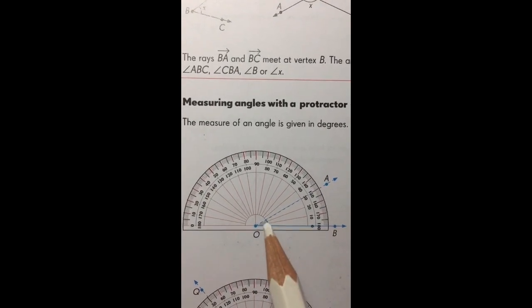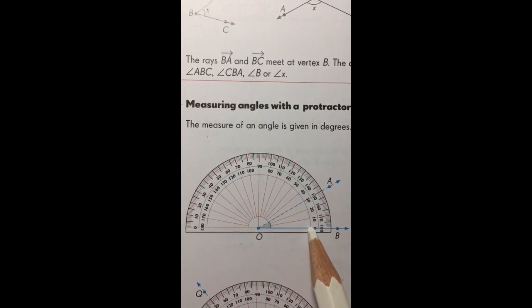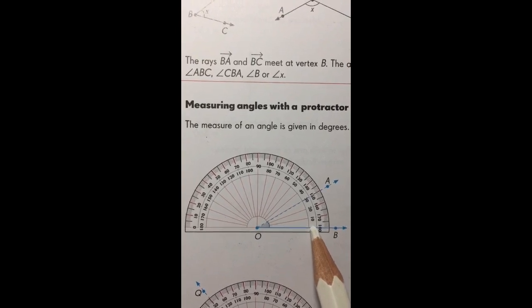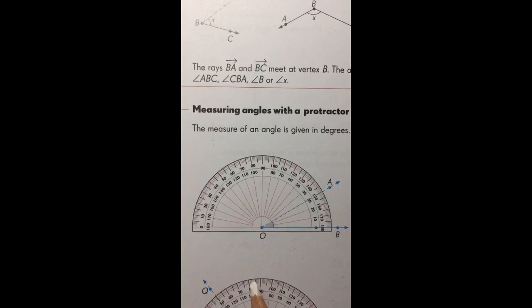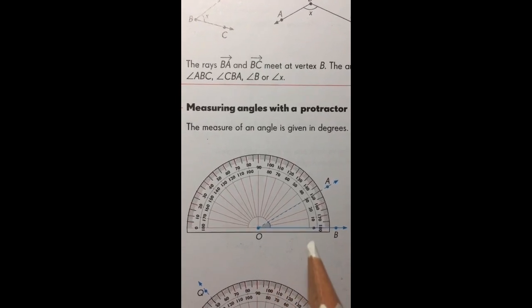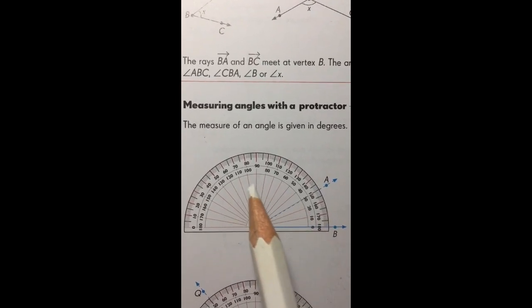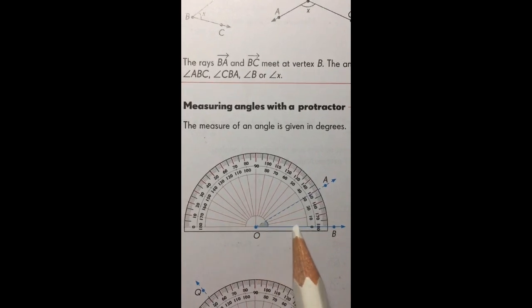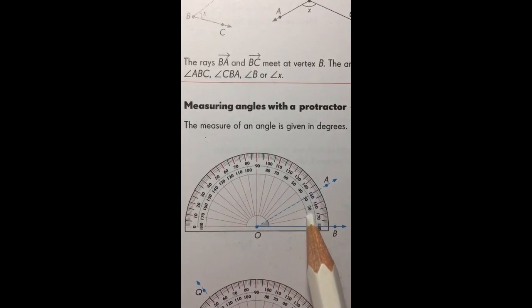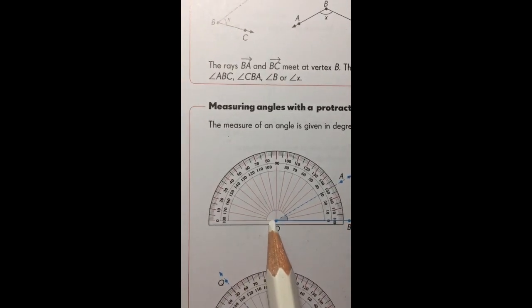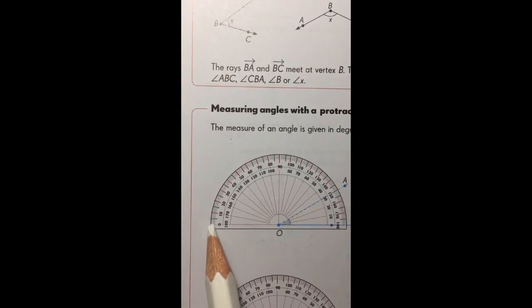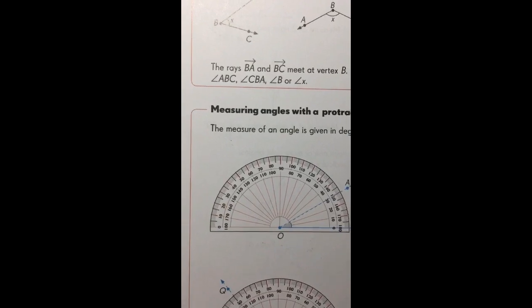And the 0 degree line on the right side, it starts with the inside 0 and counts up. So when you measure angles, make sure you use the right set of numbers. If you put your line on the right, count from 0 here instead of 180. If you put your line on the left, count from 0 on the outside set of numbers. All right?